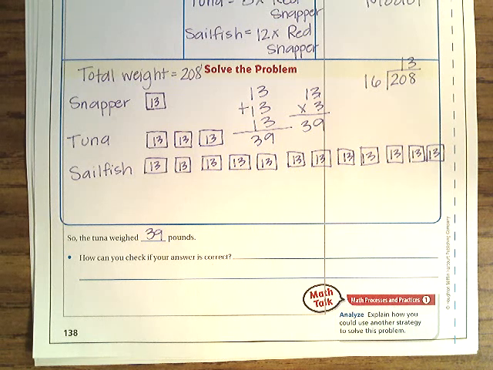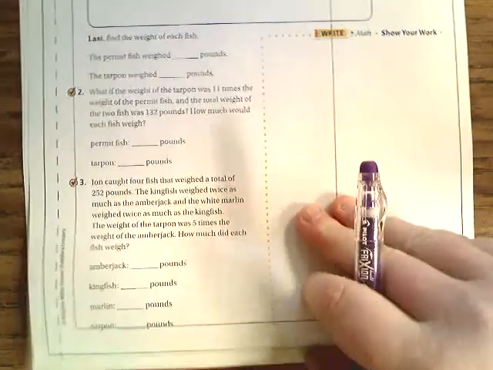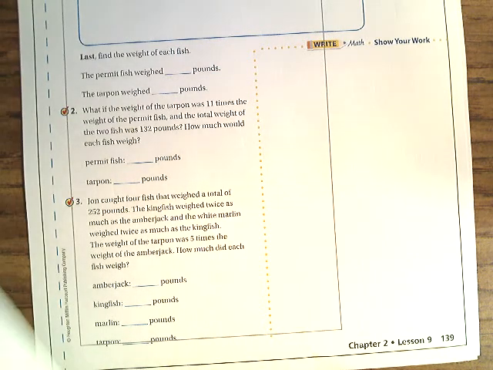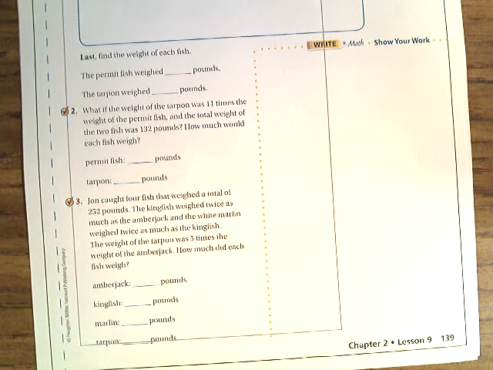I want to look at page 139. Wait, hold on. Yeah, 139 is the one I want to look at next. You might need your whiteboard, so I'm going to pause for just a second, go grab something to erase the whiteboard with, and then I'll be right back.